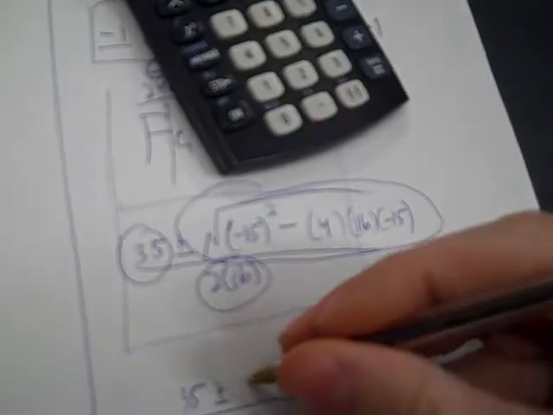Now the square root can be found on your calculator. You go second, double the, and then x to the second, and then double the parentheses, and then we have negative 35. Close that parentheses, take it to the second, minus, and then a 4, 16, and then negative 15. I got 46.74. So you can put that there.